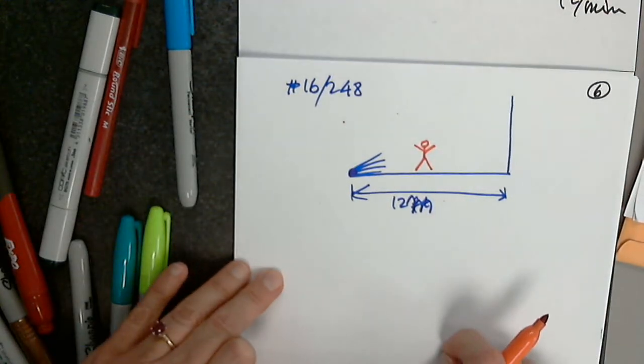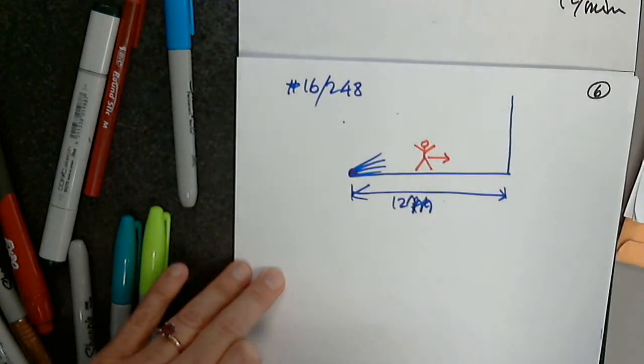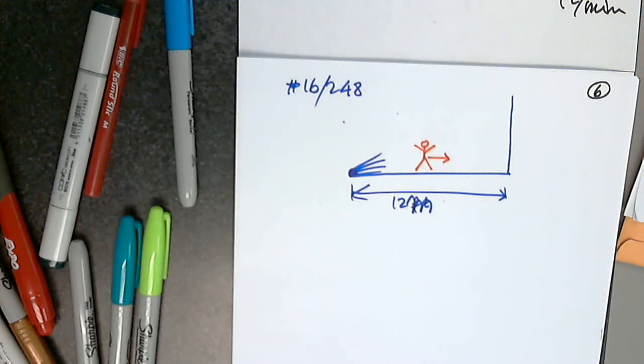Okay. He walks this way, leaving the spotlight on the ground behind him. So imagine that the spotlight is right there behind me and I walk towards the building, 12 meters away from the spotlight. If it's dark in the room, the spotlight will create a shadow on the wall that changes as I get closer to it.